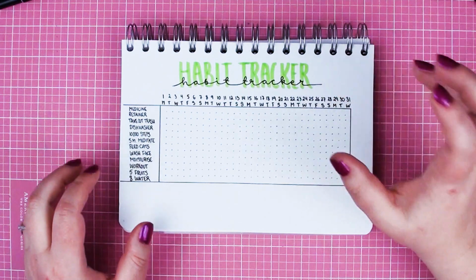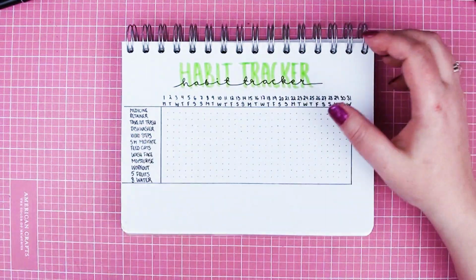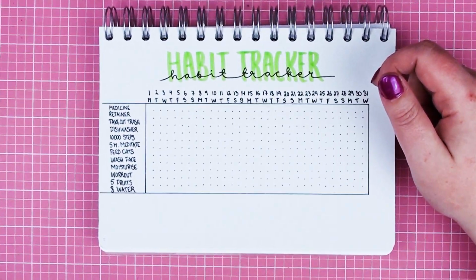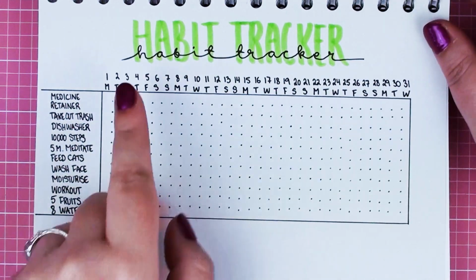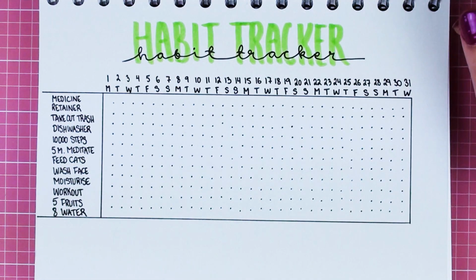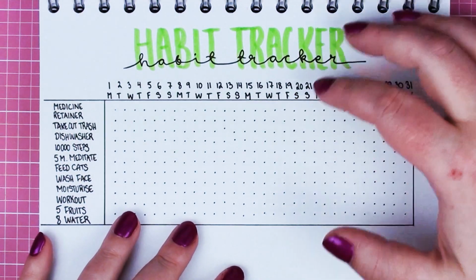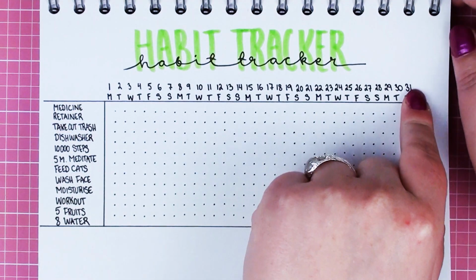But habit tracking is a big thing in the bullet journal system, and this is the most basic habit tracker you can make with a bit of fancy lettering on top. I'm gonna zoom in a little bit. So basically, it's just a matrix with the days of the month and what you need to get done. When you're building this, I recommend starting from the back because otherwise you might run out of space.